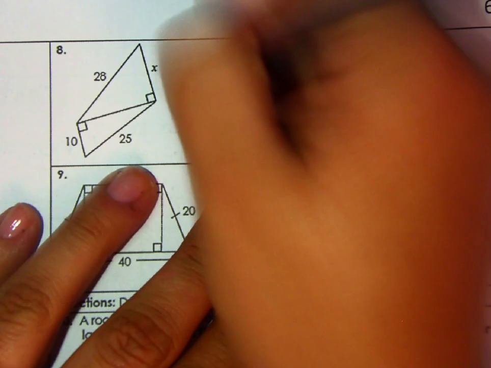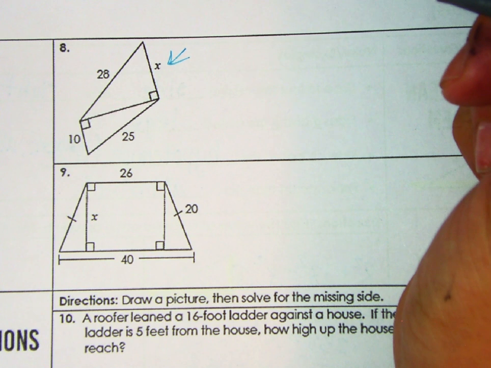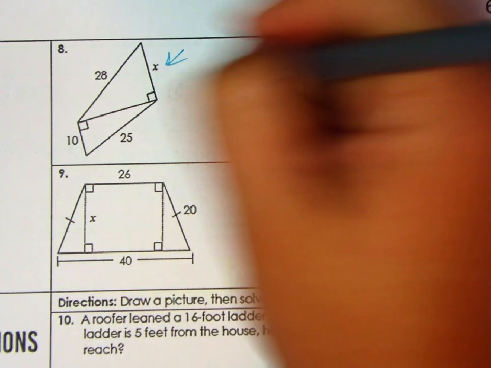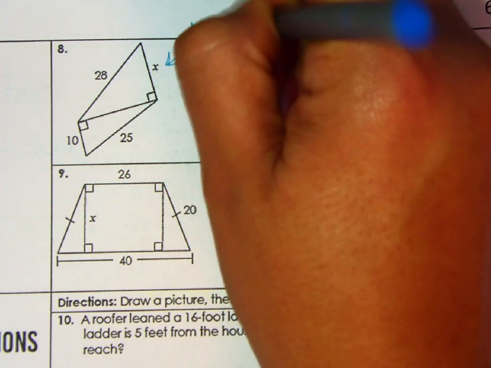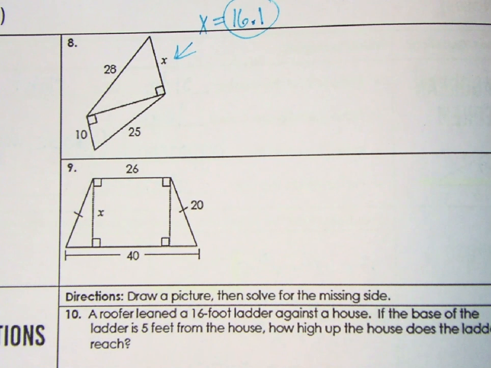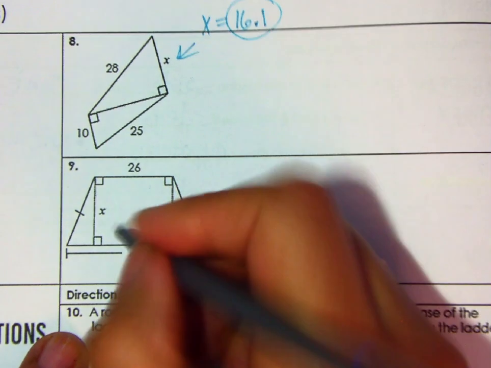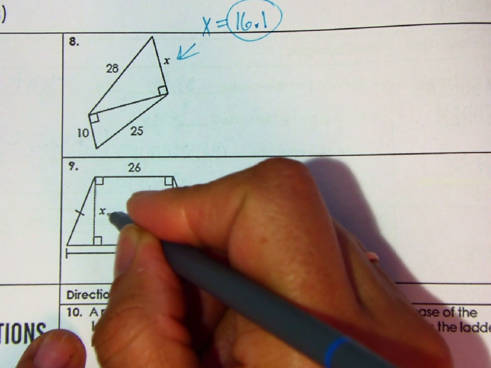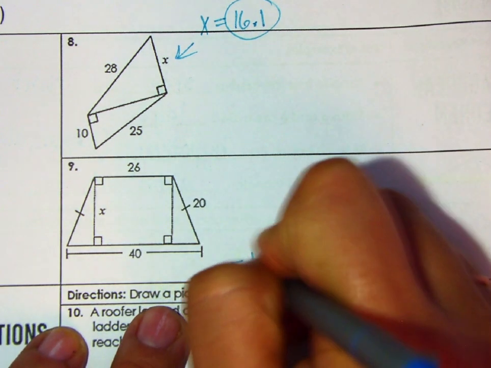So in this case, pause the video, do the work, and then press play when you're ready. So the answer you should have gotten here was x equals 16.1. If you didn't get that and you need my clarification, come see me in class. And then this missing value right here ended up being 18.7.